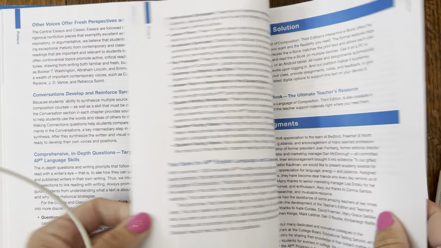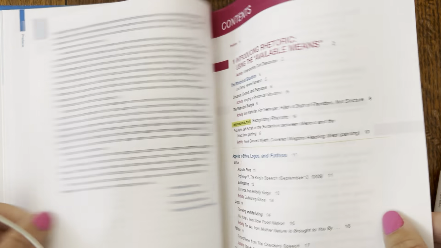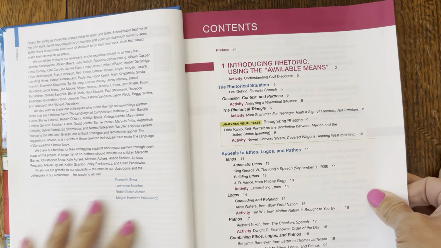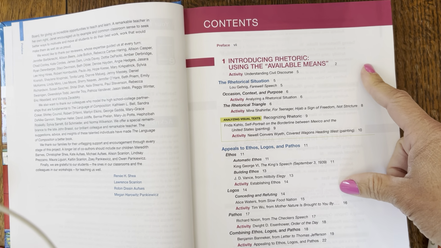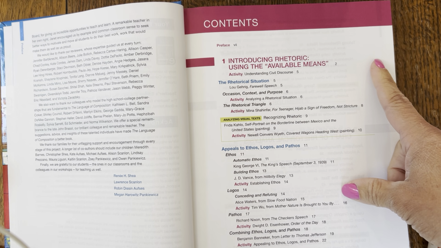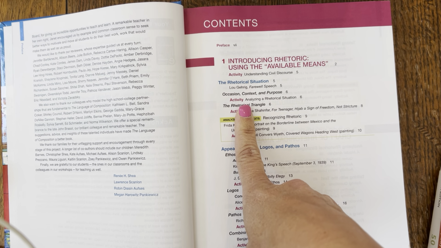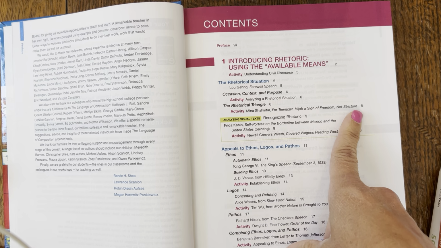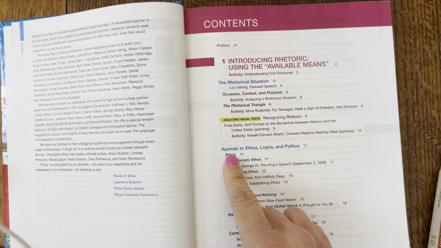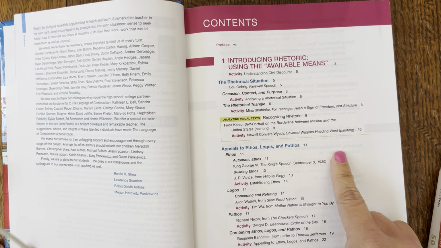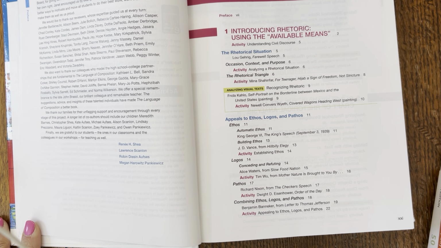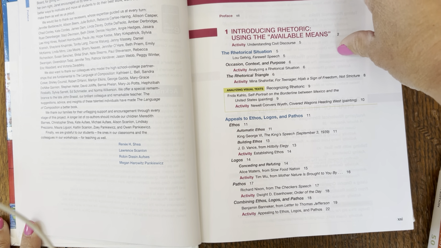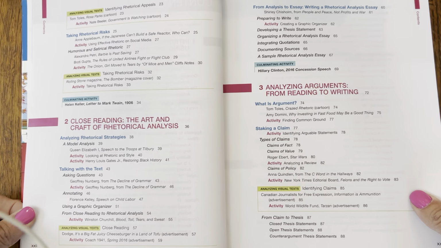So I'll go ahead and show you the overview of the table of contents so you get a better sense of what's in here. So the first chapter is about introducing rhetoric, and it gives you an overview of the strategies. So for example, appeal to ethos, logos, and pathos, which are like appealing to the emotion of people or to the logic or what have you. And so there's a lot of speeches and things that are a part of AP English language.